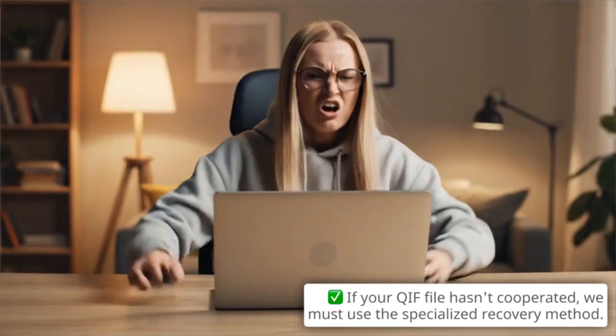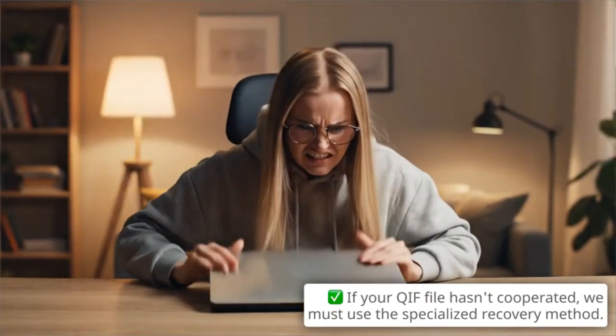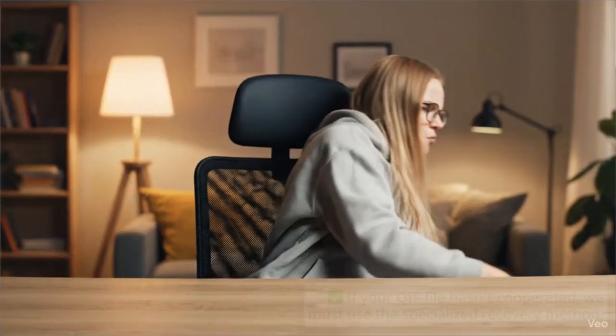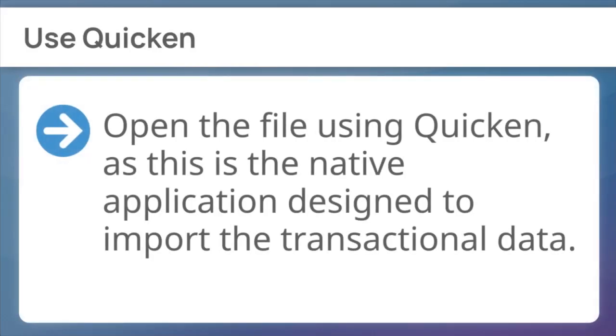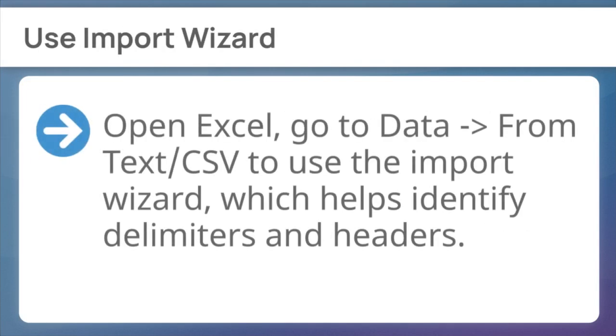Since the QIF file requires specific software, we must confirm the setup. Let's quickly review these key details on our preparedness checklist. First, use Quicken. Open the file using Quicken, as this is the native application designed to import the transactional data. Next, use Import Wizard. Open Excel, go to Data, From Text, CSV to use the Import Wizard, which helps identify delimiters and headers.